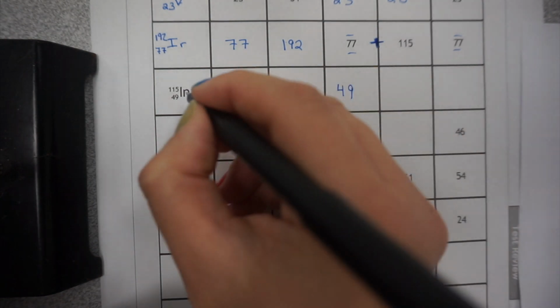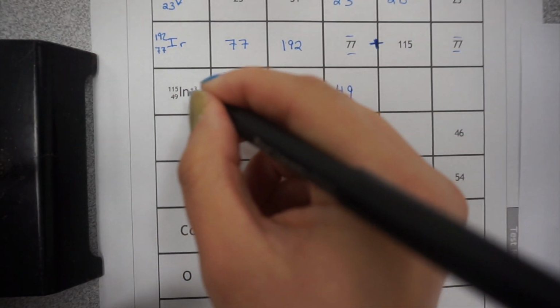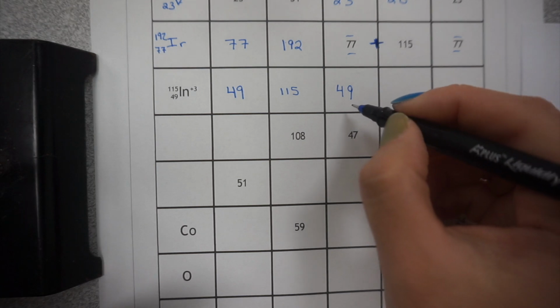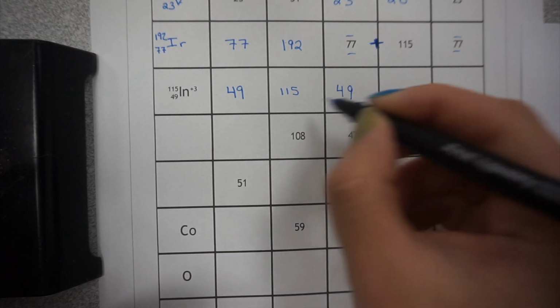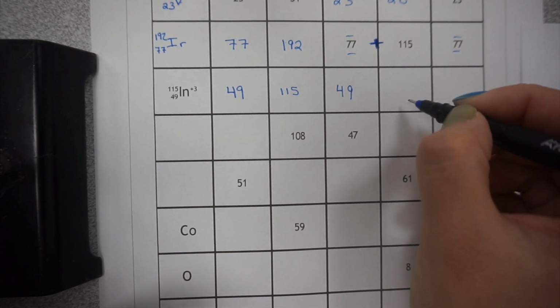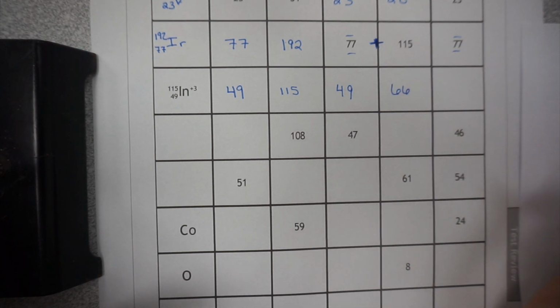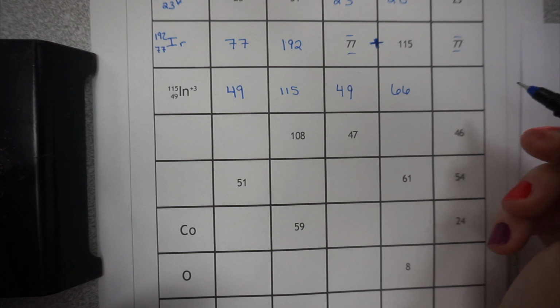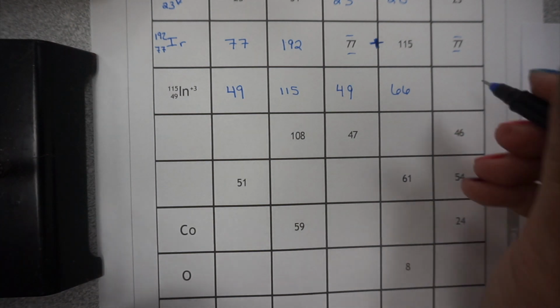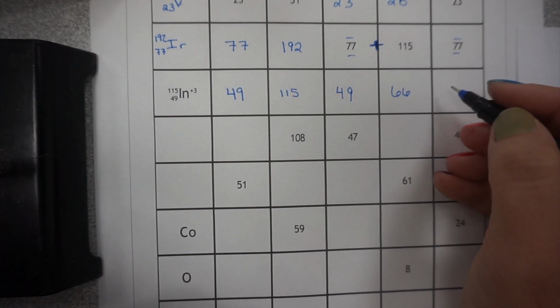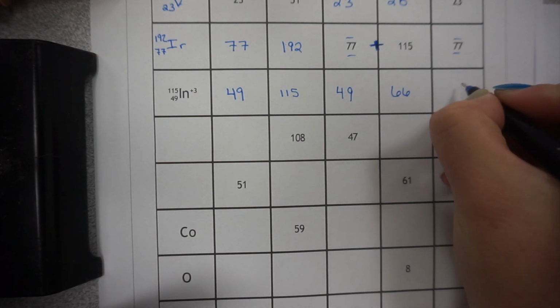So this is where it gets tricky because now we have a charge. This is new to this review. So we have 49. How do we determine the number of neutrons? You take 115, you subtract 49. We already know that. So we're going to say that there are 66 neutrons. And then the number of electrons. Technically, I'm going to go ahead and write it in this little box, but just stay with me because the answer isn't the first thing I write.